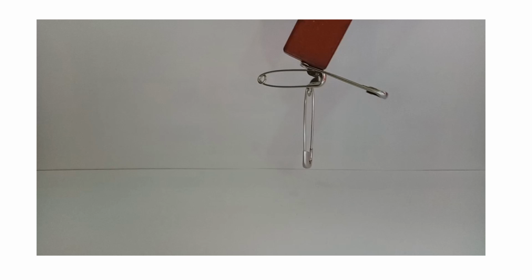When the magnet is brought gradually closer to the pins, you can observe how the pins react, and when it is even closer, the pins get attracted to the magnet instantly. As you observe, when we reduce the gap between the magnet and the pins to a certain level, the magnet can attract them.